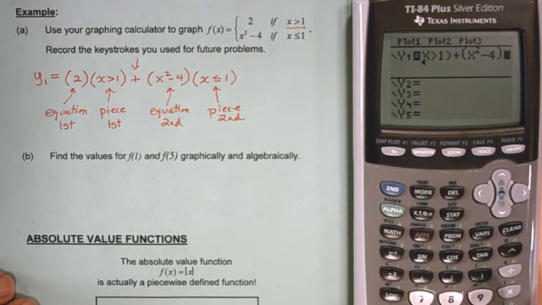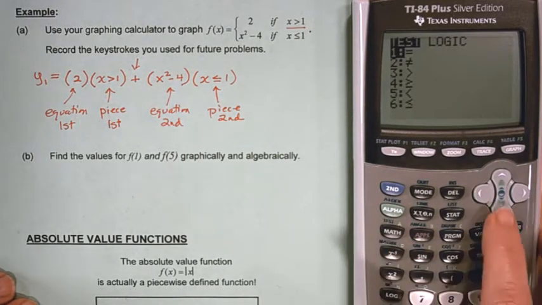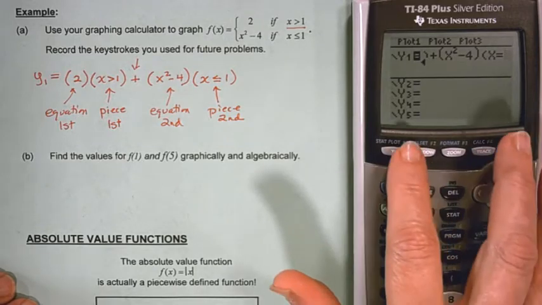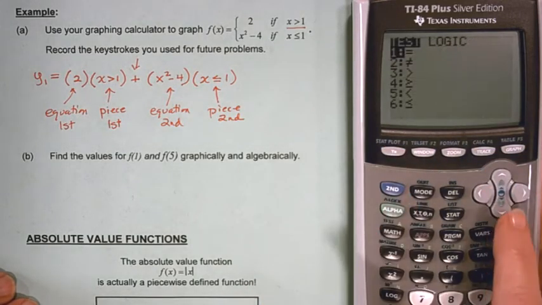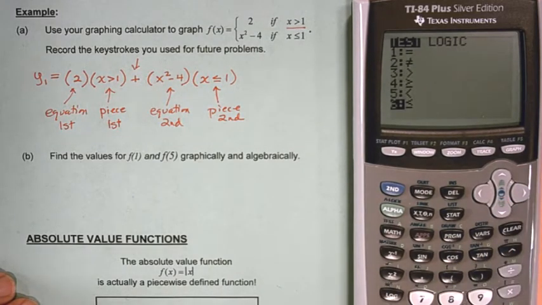And then I'm going to put the second parentheses, which is x less than or equal to 1. So I have to go back to second math again. That's going to be number 6 this time. Oops. Let's go back. I went a little bit too far. I need to do number 6.